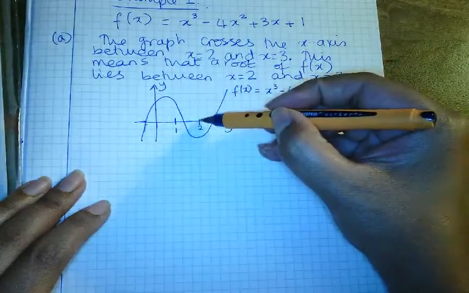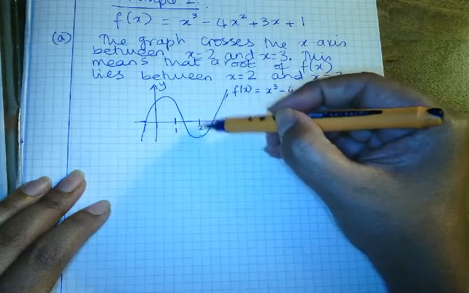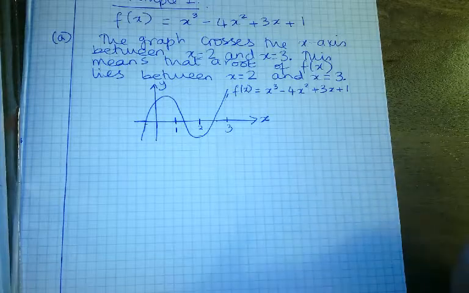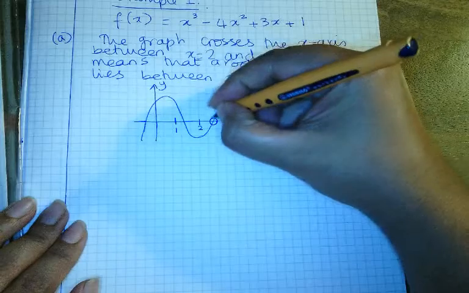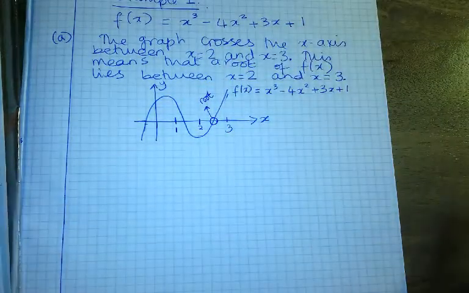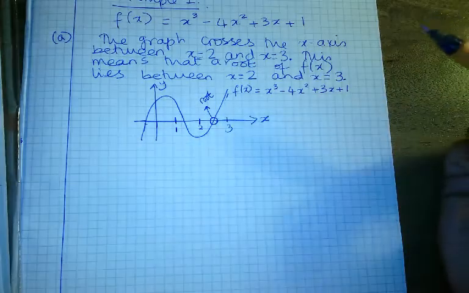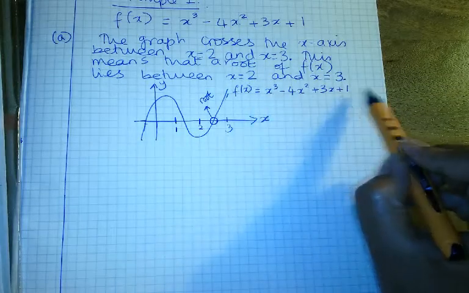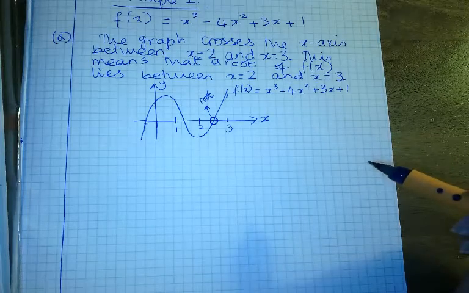But here, between 2 and 3, the graph is cutting the x-axis. There will be a sign change. Our function is going to go from negative to a positive, which means that there must be a root between 2 and 3. And this is that root that they are talking about. We can also say that this root will be a solution to the equation where this is equal to 0. So that's just another way of explaining what a root is.